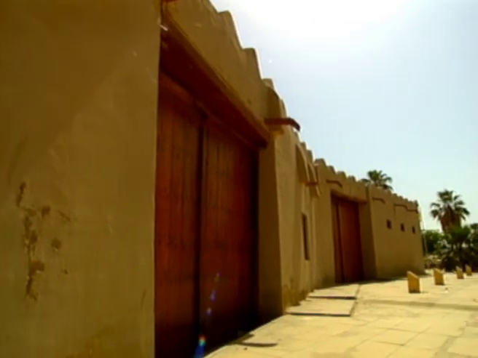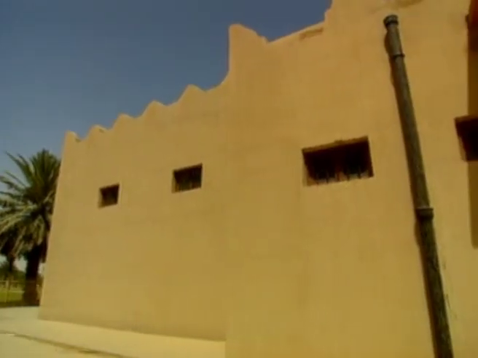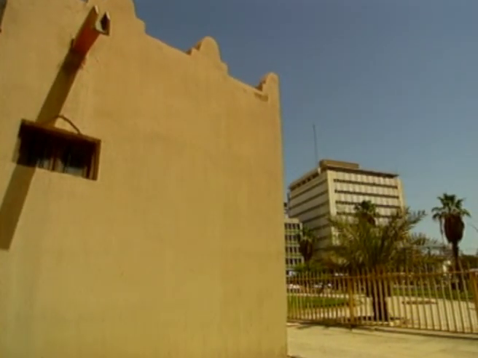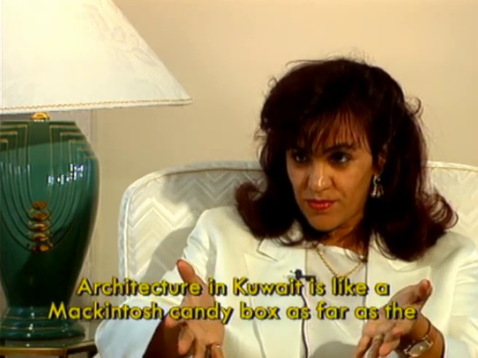Following this quick account of the phases of architectural development, it becomes necessary to evaluate the state of architecture in Kuwait.